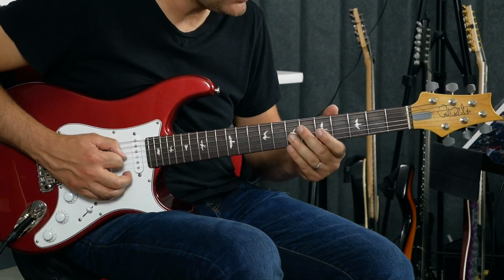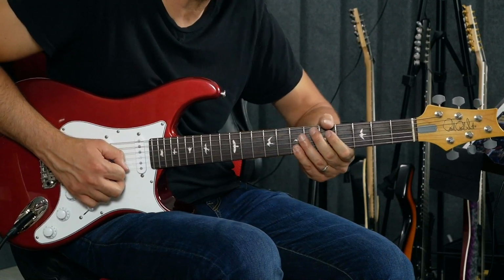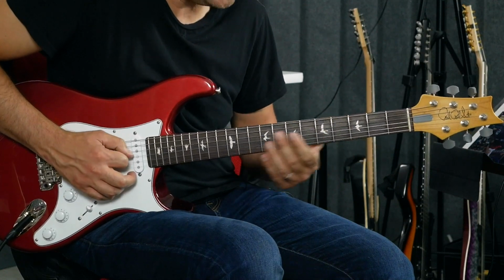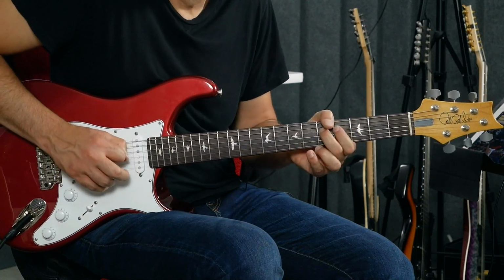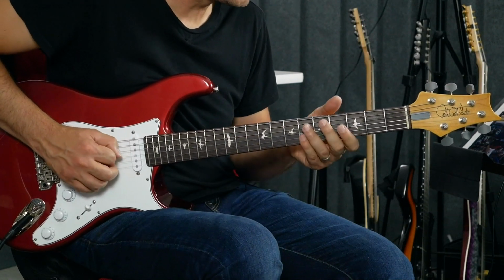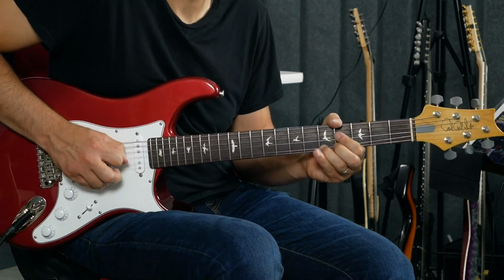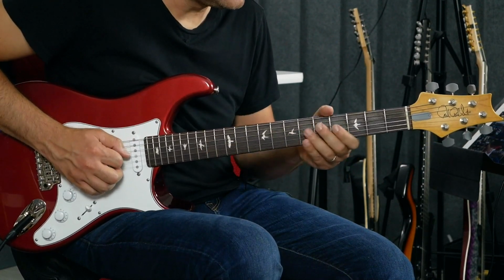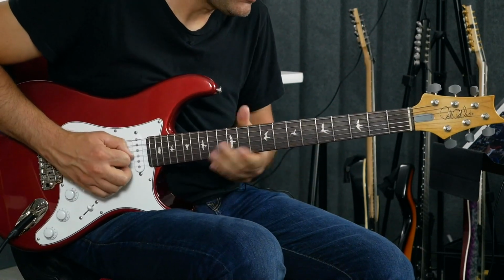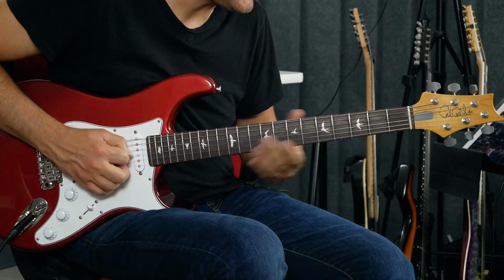Maybe we'll try here. 4th string, 5th fret. 4th string, 4th fret, and we'll do a string skip, maybe on the 2nd string, 5. So we've got, I can't remember, something like that. How about we do this, and then we'll ascend the pentatonic scale. Oops. Maybe, or maybe descend. Yeah, I like that.